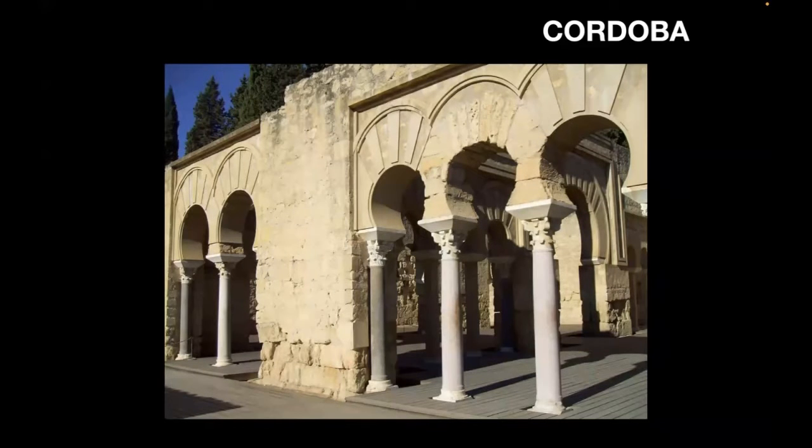And from 929 to 1031, this caliphate, well, of course, we talk about this Islamic culture coming in starting from 711 AD all the way to 1492. It wasn't a unified caliphate, a unified Islamic kingdom that ruled here. There were various smaller kingdoms, smaller principalities at different times.